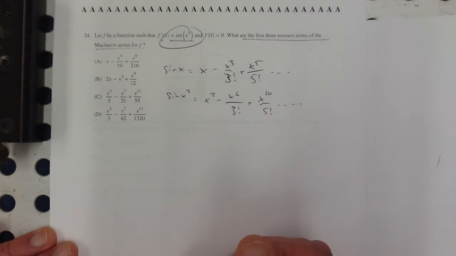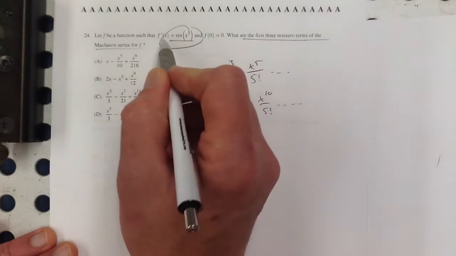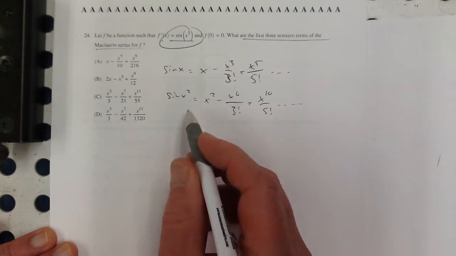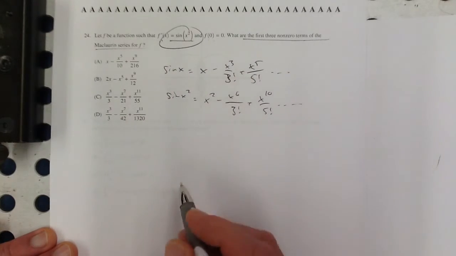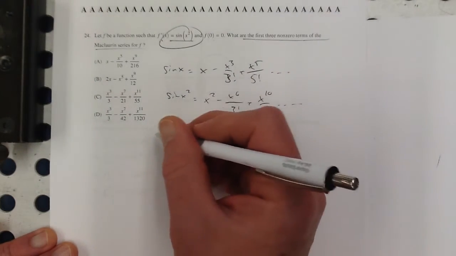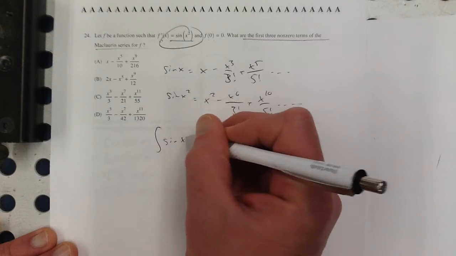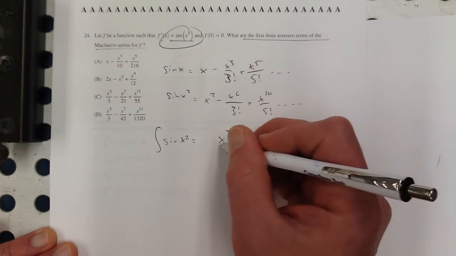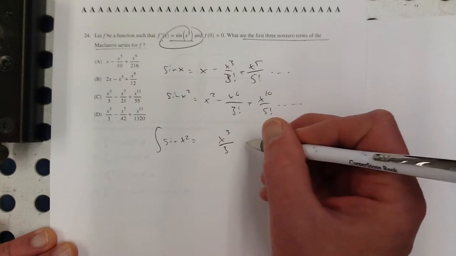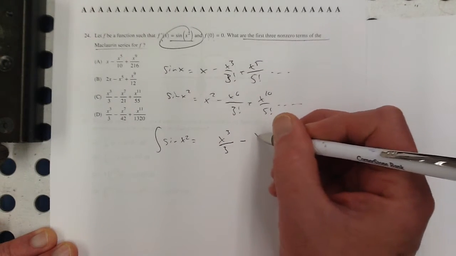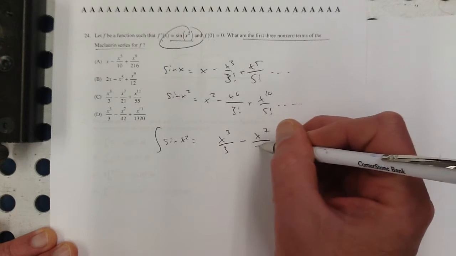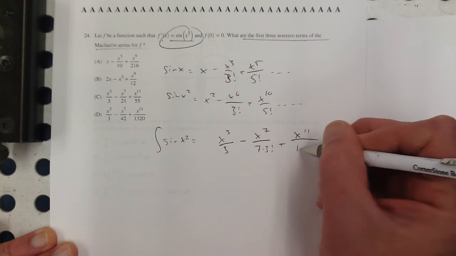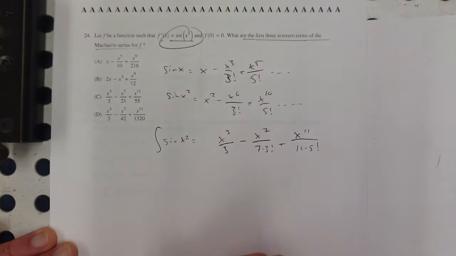And then this is f prime, so if you wanted to get back to f, you'd have to take the antiderivative of this. That would be x cubed over 3 minus x to the 7th over 7 times 3 factorial, and so on.